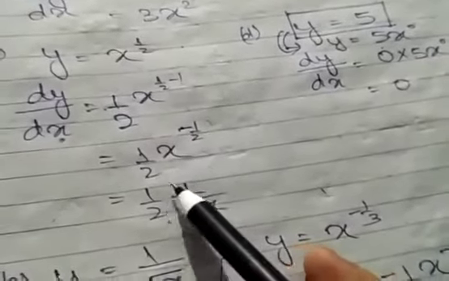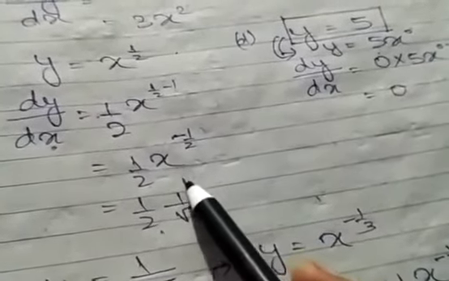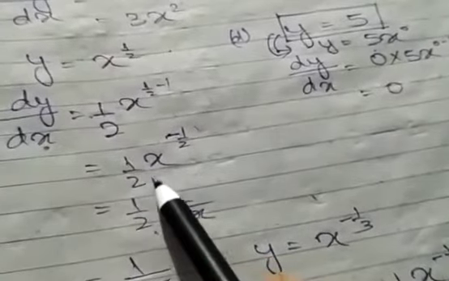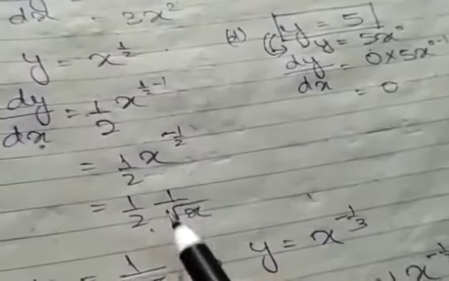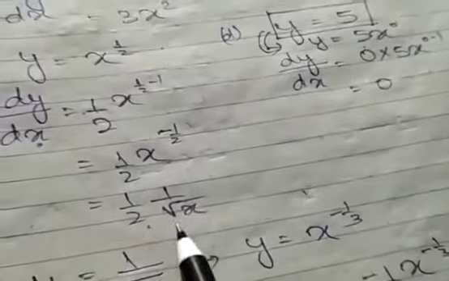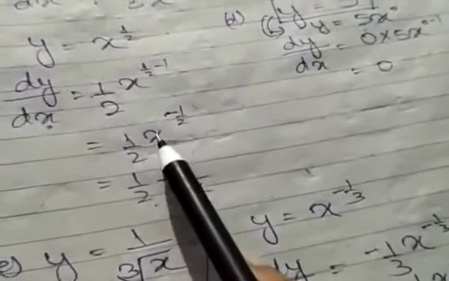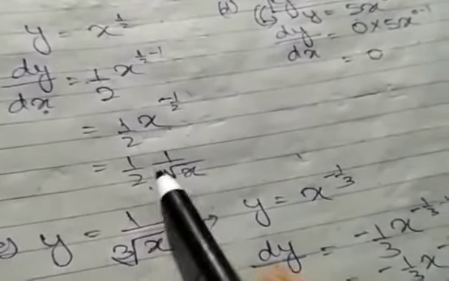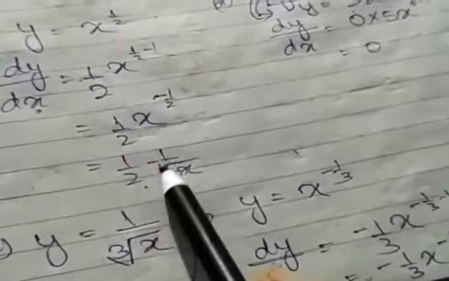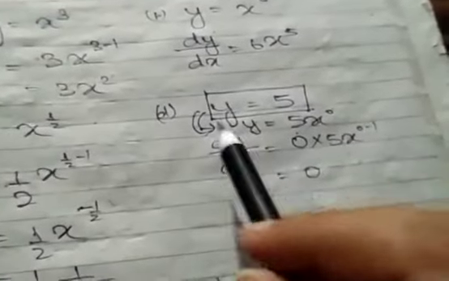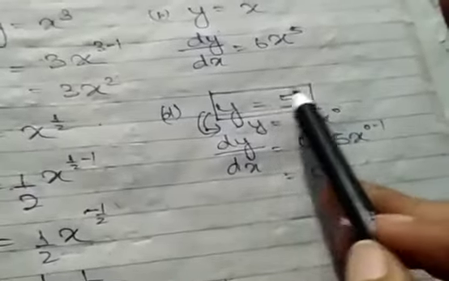So this minus half, when it comes down, becomes x to the power minus 1 by 2, that is 1 by 2 into 1 by root x. So 1 by 2 power means root. So I can write it as 1 by 2 into 1 by root x.